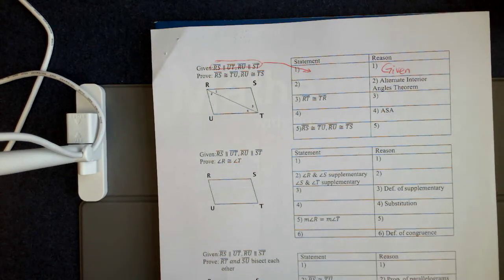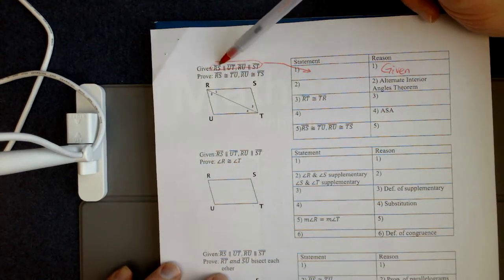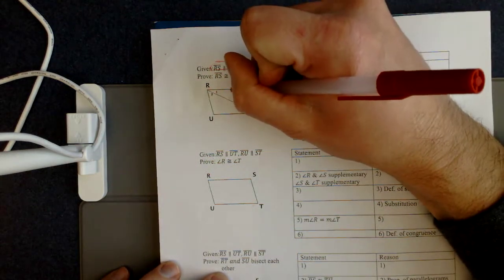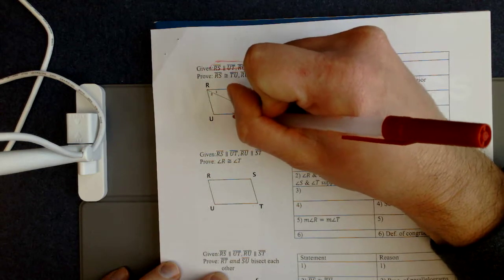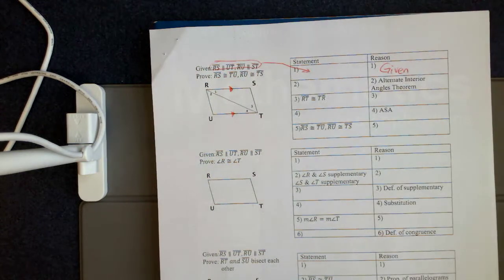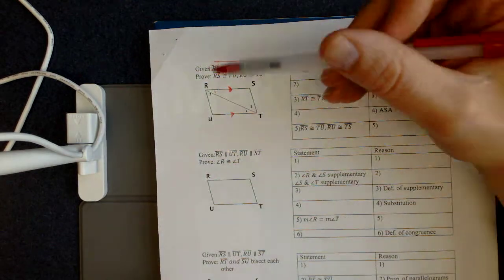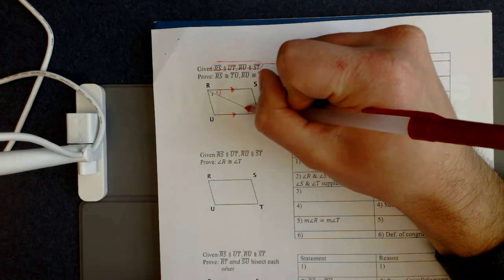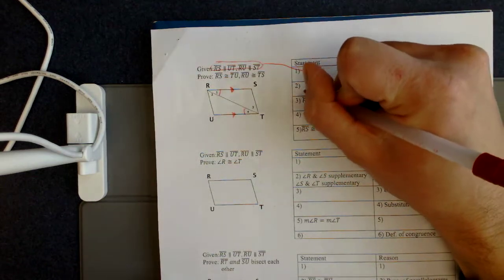Then if we go to step 2, if you go back to your given, we have parallel lines. Let's start with RS and UT being parallel. Here's RS on top. It's going to be parallel to UT on the bottom. And anytime you have parallel lines, we want to look for alternate interior angles. Since these lines are parallel, that's going to make angles 1 and 4 congruent to each other.